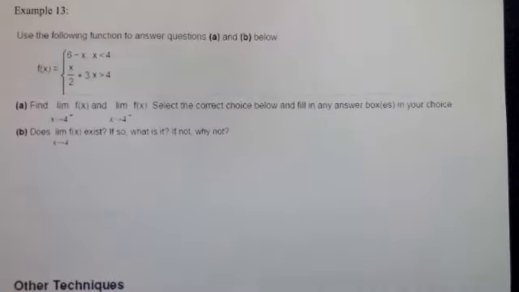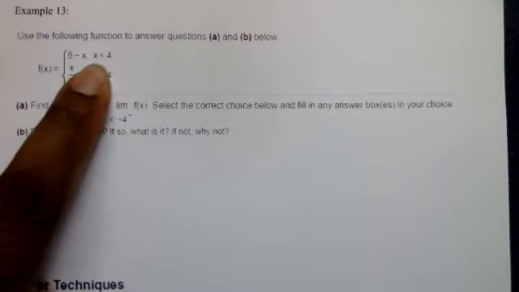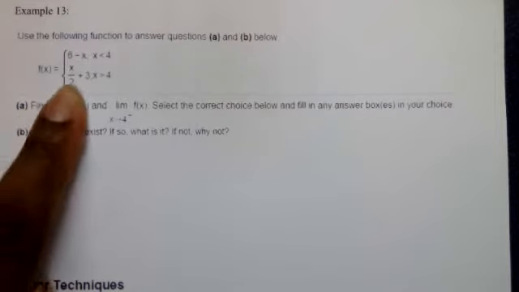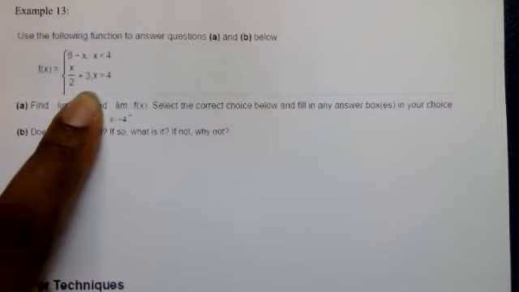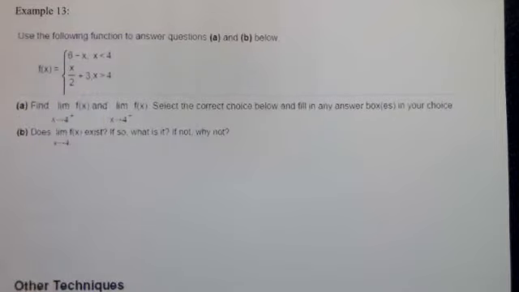All right, so if we look at this example dealing with one-sided limits, it is a piecewise function. The f of x is equal to 6 minus x if your x value is less than 4, and x over 2 plus 3 if your x is greater than 4.